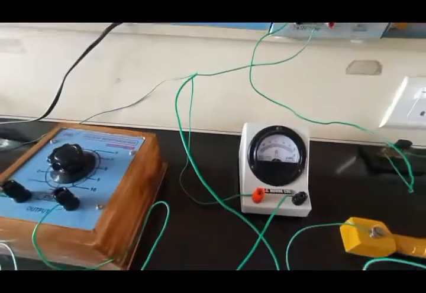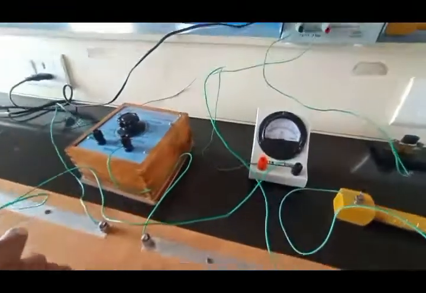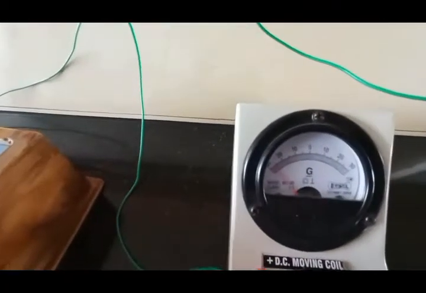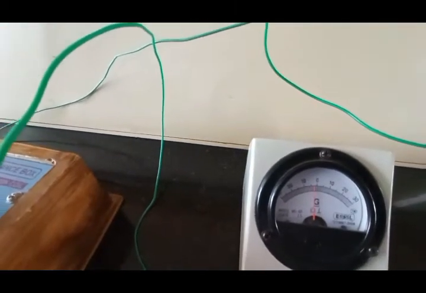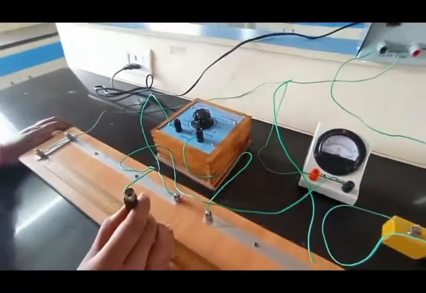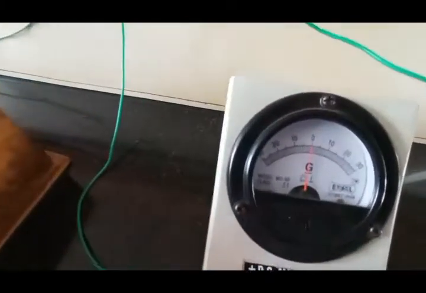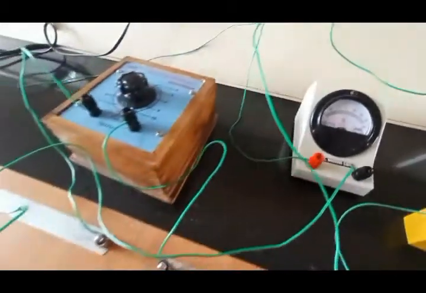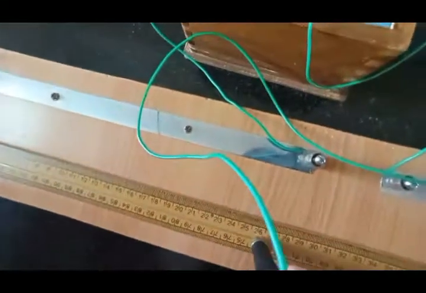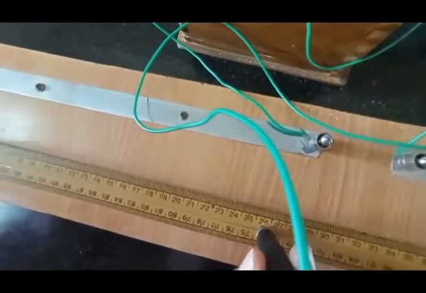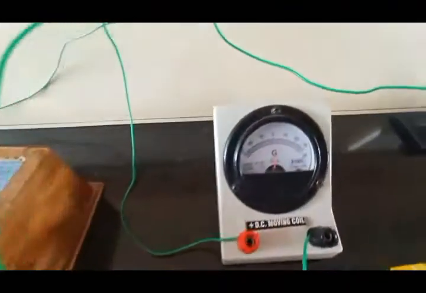It is showing some deflection. So at some point this becomes 0. At some point, as I keep sliding this jockey on the wire, that becomes 0. You are able to see, when placed at this point, the galvanometer is showing 0 deflection. So you can see at this point, 26, it is showing 0 deflection.